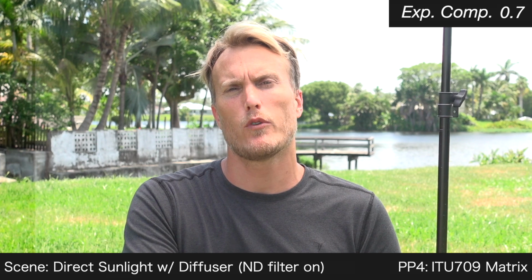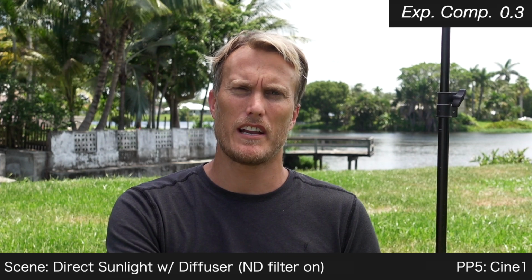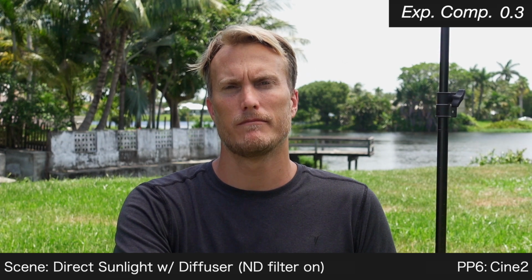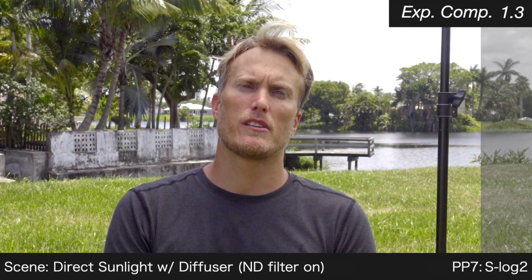This is picture profile 4 and I have my exposure compensation set to 0.7. This is picture profile 5 and I have my exposure compensation set to 0.3. This is picture profile 6 and I have my exposure compensation set to 0.3. Picture profile 7, exposure compensation 1.3.